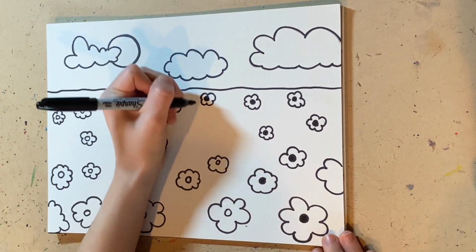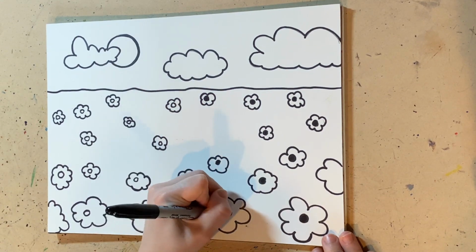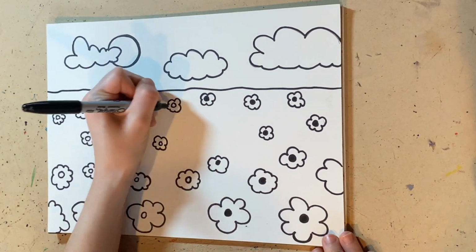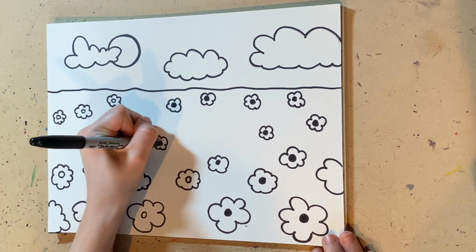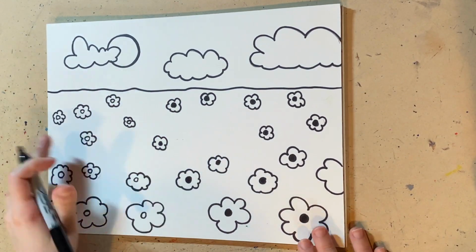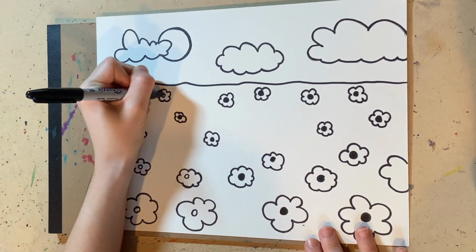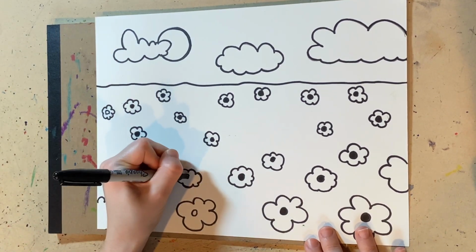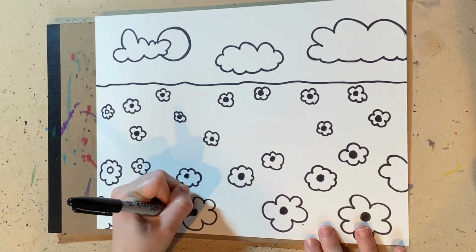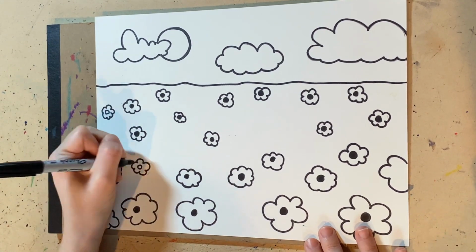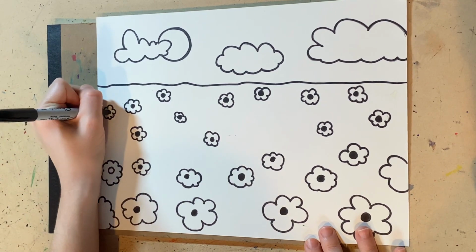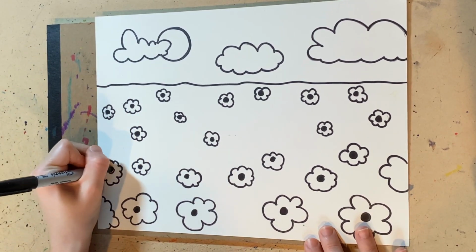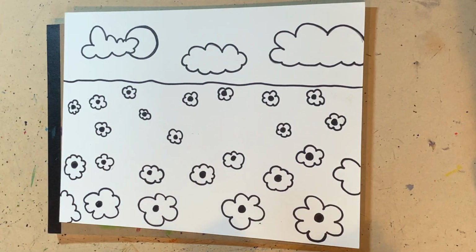And because these flowers are going to be poppy flowers, they are red. So if you have red, then you're going to use the red for each flower. If you do not have red and you have, let's say, pink, you can use pink. Or you can use, I would say, yellow or orange if you don't have red. But if you do, please use red.